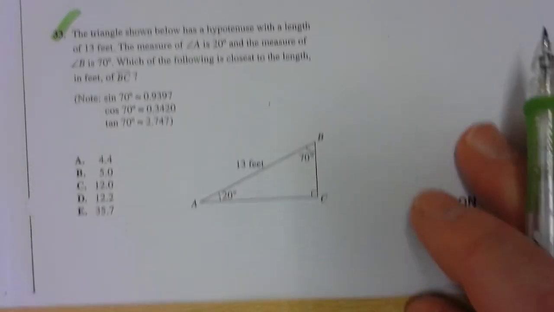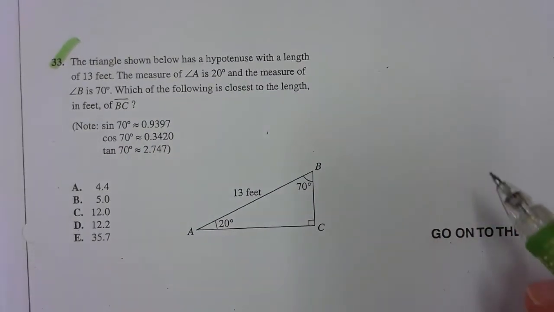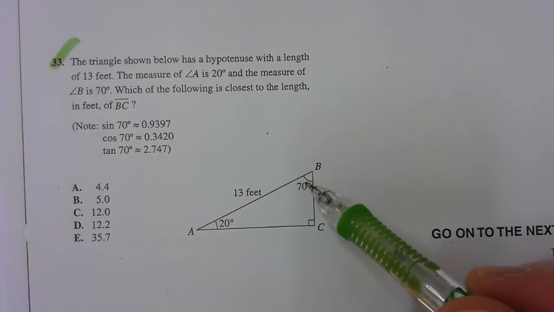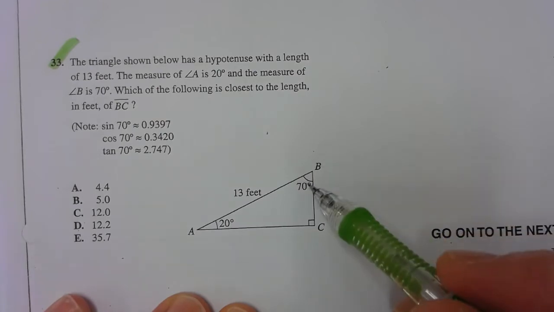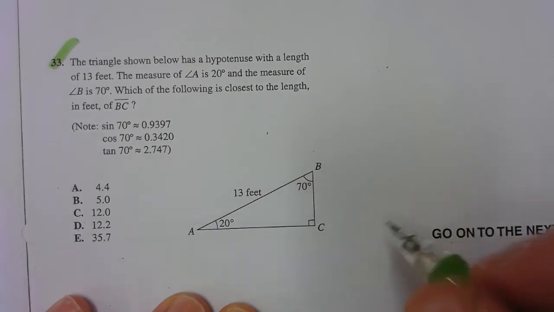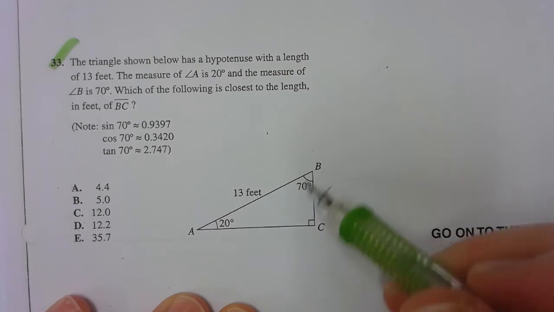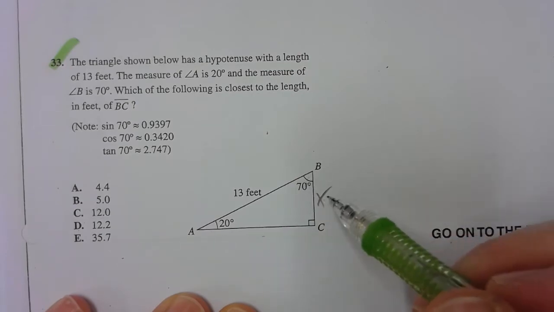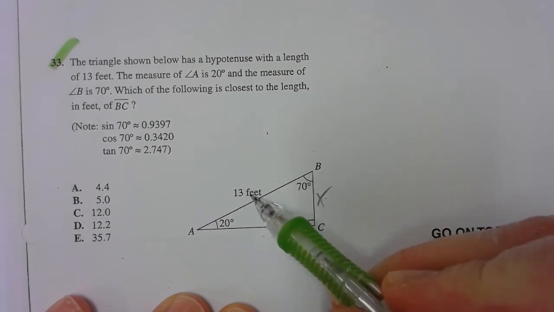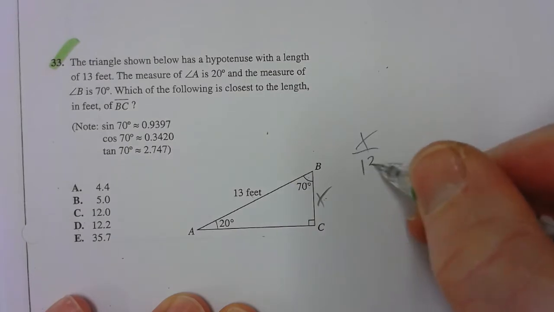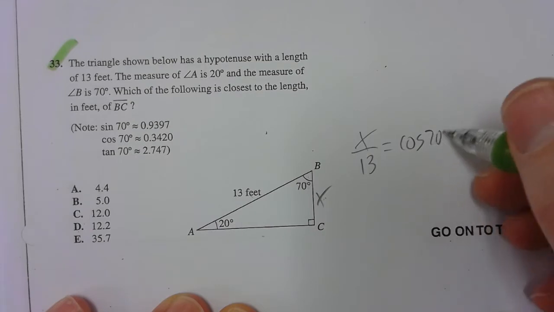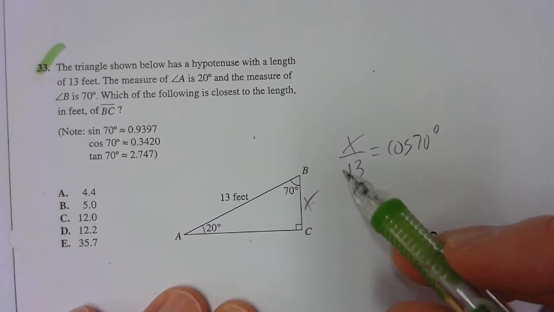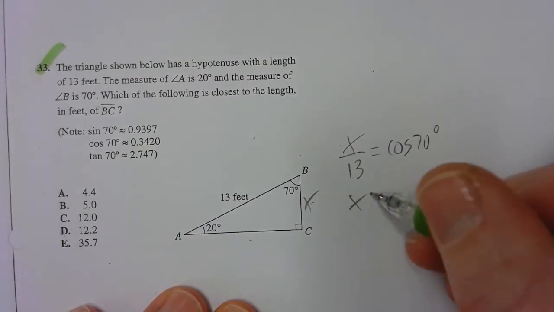Down here is some basic trigonometry. We're trying to find, they give us sine, cosine, and tangent of 70, so that means we need to know this one right here. We're going to go for this angle here, and we're trying to find BC, so this is my x, so that's opposite adjacent, so it's adjacent and hypotenuse, so it's x over 13 is equal to the cosine of 70, and then to get x by itself you multiply over the 13.